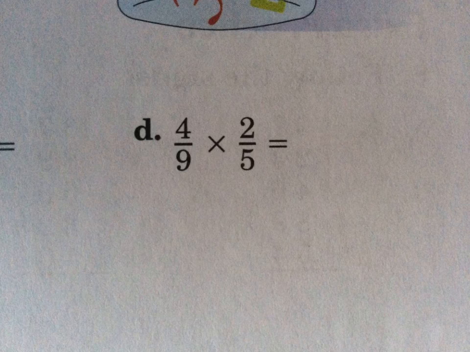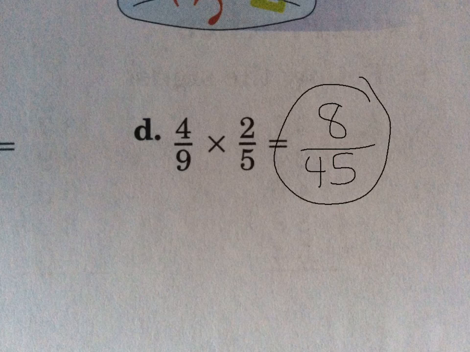D, nothing goes into 4 and 5 besides 1. And nothing goes into 9 and 2 besides 1. So all we're doing is multiplying across. 4 times 2 is 8. And 9 times 5 is 45. So our answer is 8/45.